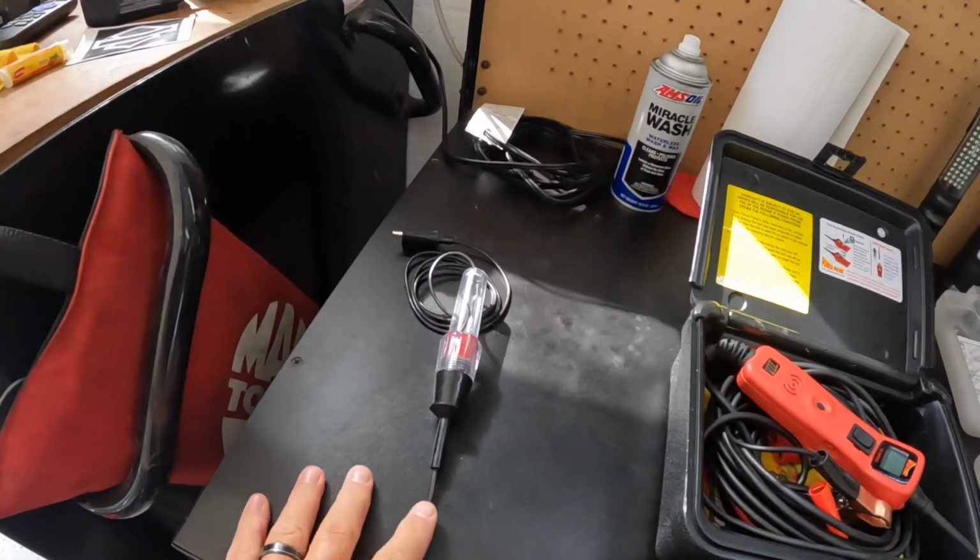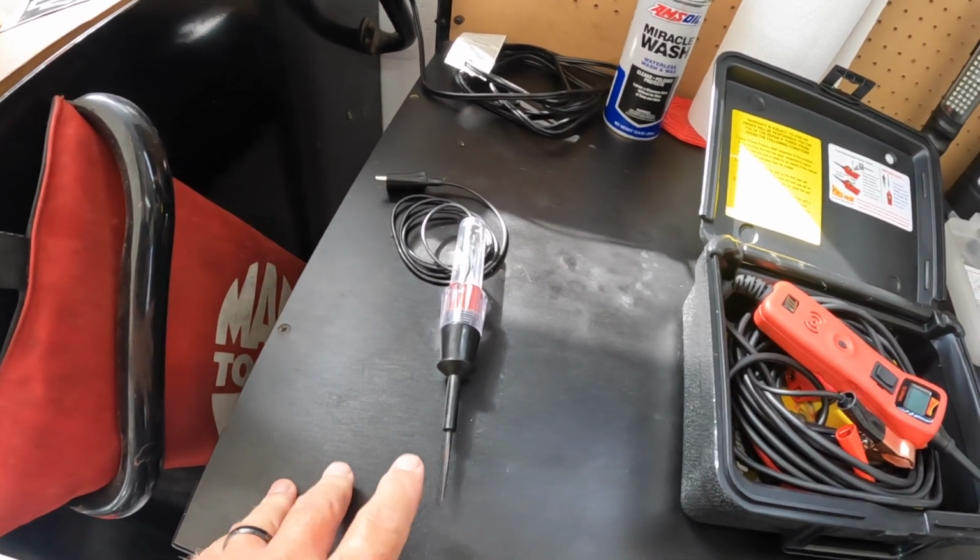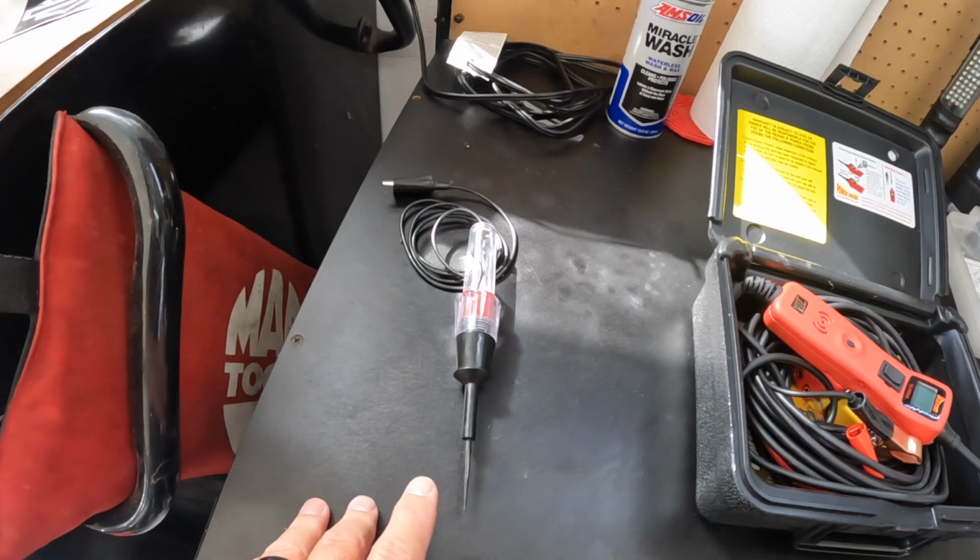Alright guys, so first things first, let's cover the tools that you can use to do these diagnoses. First off is the easiest, cheapest. I actually carry one of these in my tool bag when I'm on the road. And that's just a normal average test light. I'm actually going to use this on her bike, so I'll show you how this works here in a little bit.